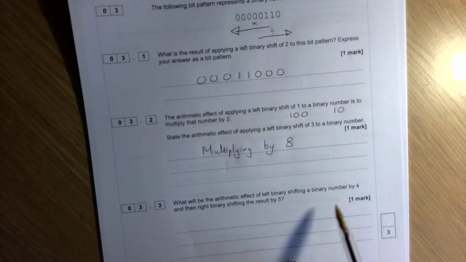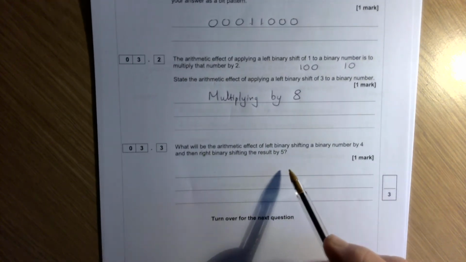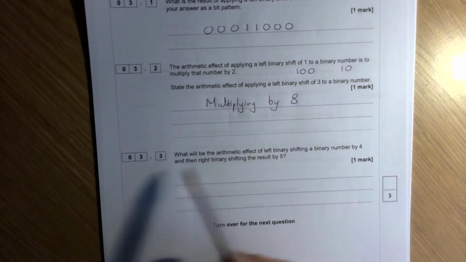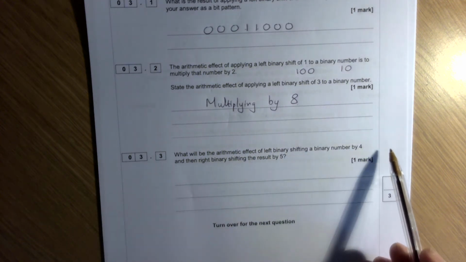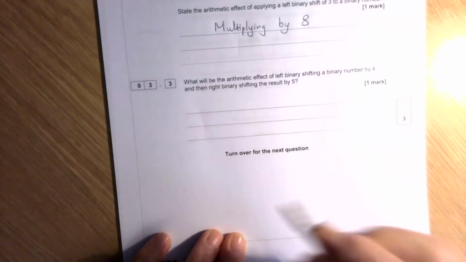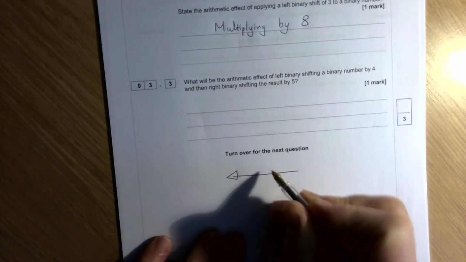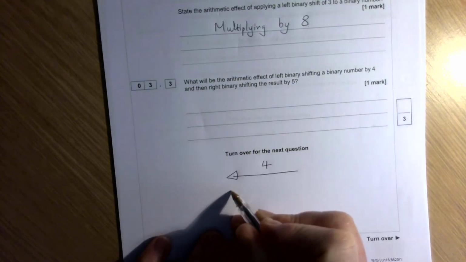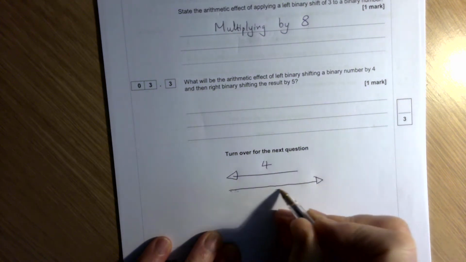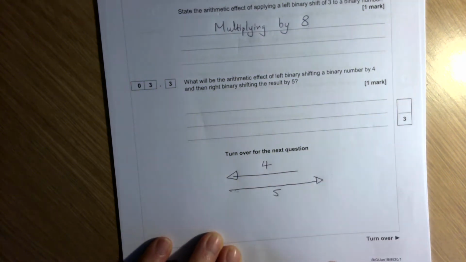Now, if we move 4 places to the left and then move 5 places to the right, if you think about it, we move 1, 2, 3, 4 that way, then 1, 2, 3, 4, 5 that way. It's effectively moving 1 place to the right. So we've gone 4 spaces that way, then 5 spaces that way, we end up 1 space to the right.